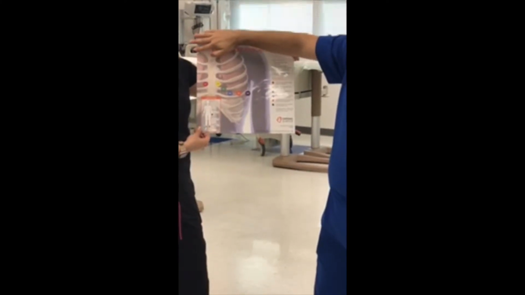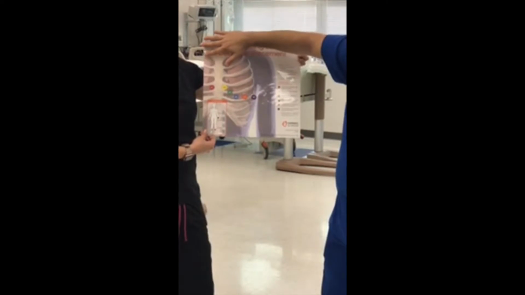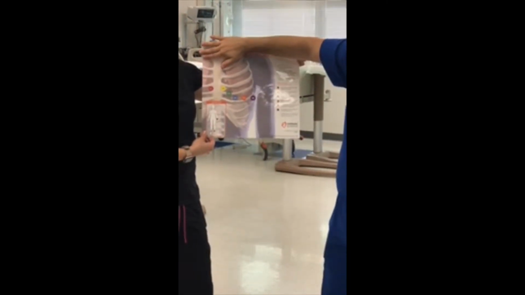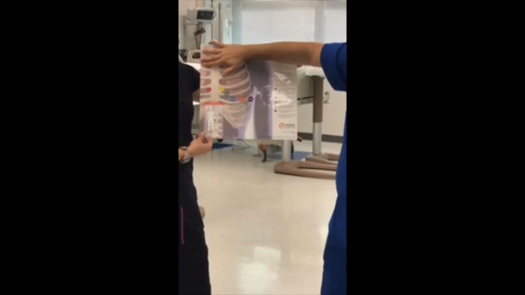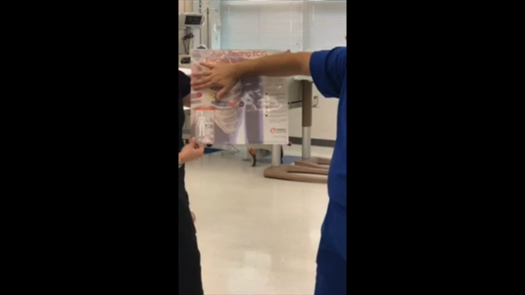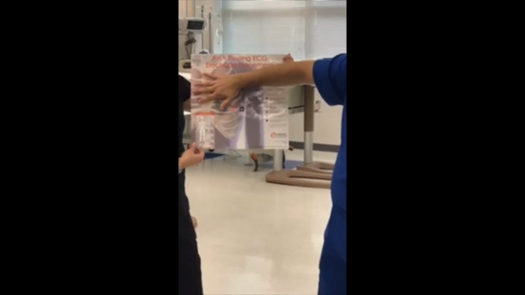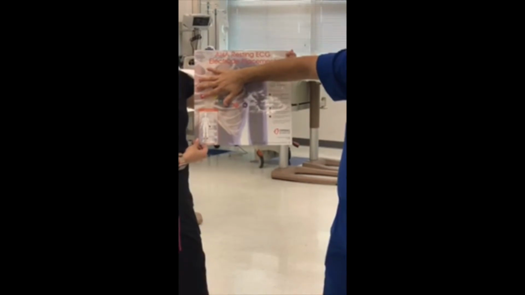Understand that the intercostal space directly below the rib is what correlates them together. So first rib up here, go down to the first intercostal space, the second rib, second intercostal space, third rib, third intercostal space, fourth rib. Right inside of this intercostal space is where V1 is going to lie.